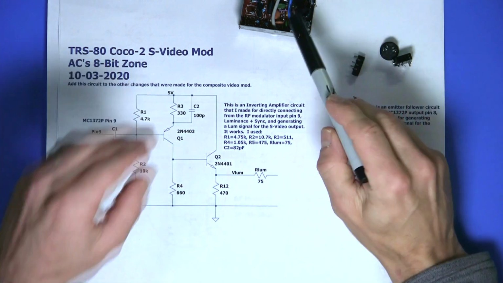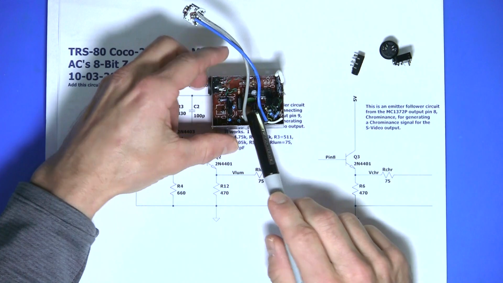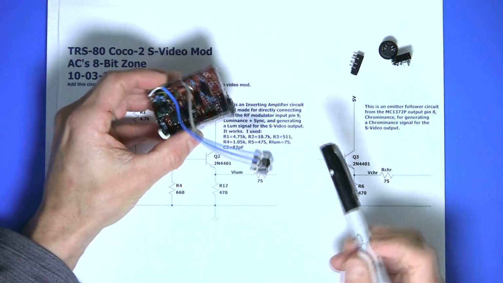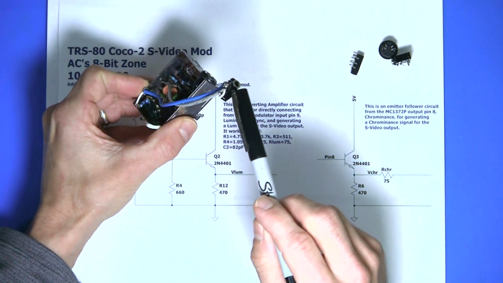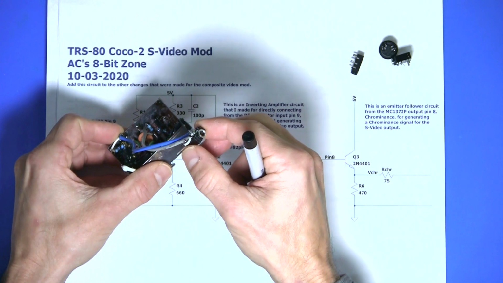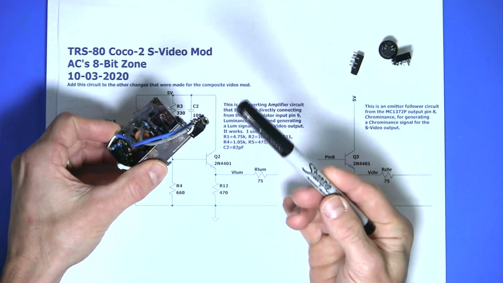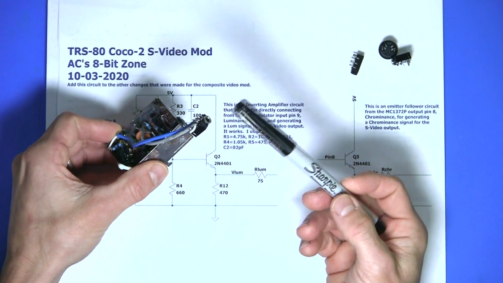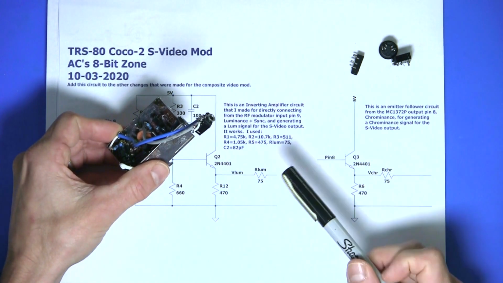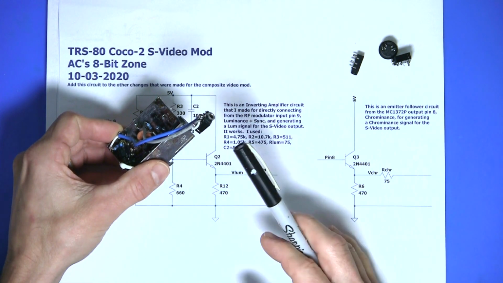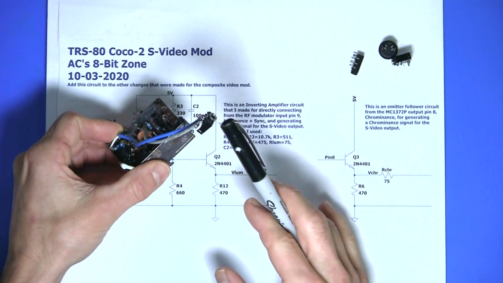But in my RF modulator, I've implemented both. So I have composite video and audio routed out to this 3.5mm TRS jack. So I can use a yellow and black cable or a yellow and red RCA cable. You can even plug in a 3 RCA connector, the red, yellow, and white.